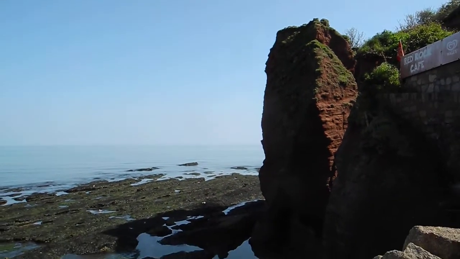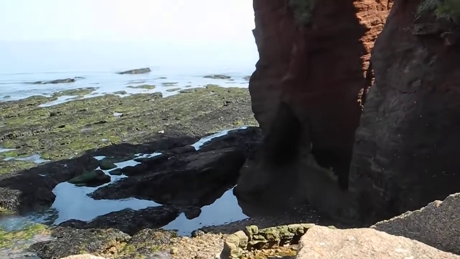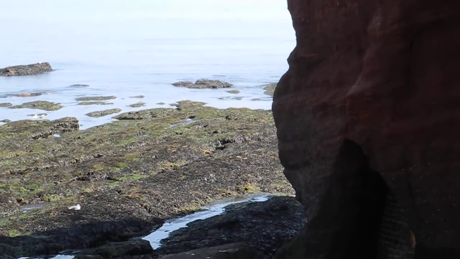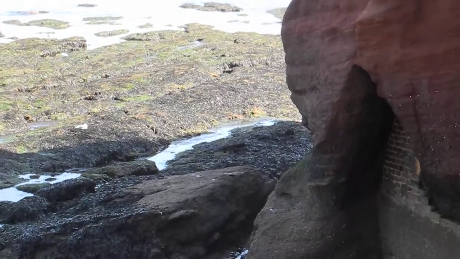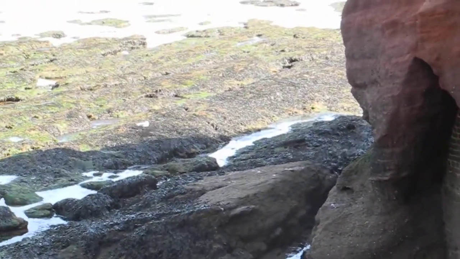That's the sandstone rocks, and right down there is the notch, and that notch will just be eaten further back until thousands of years' time there won't be any of this headland left.